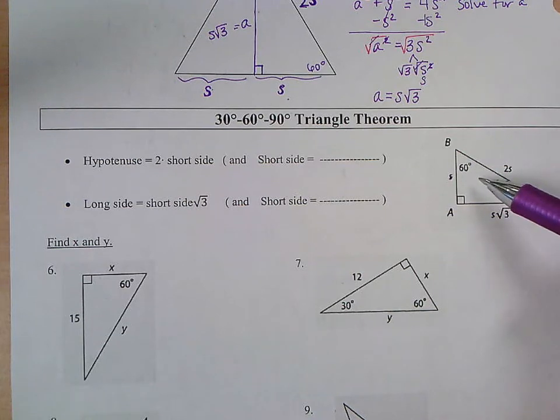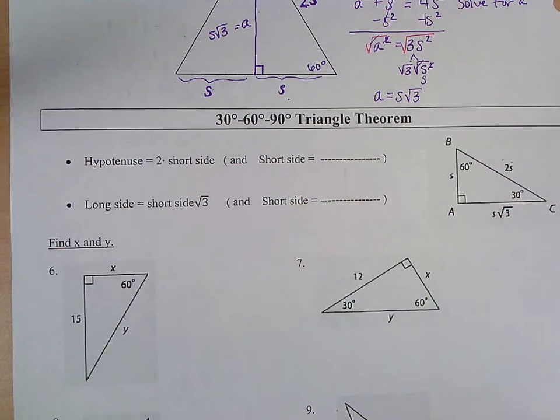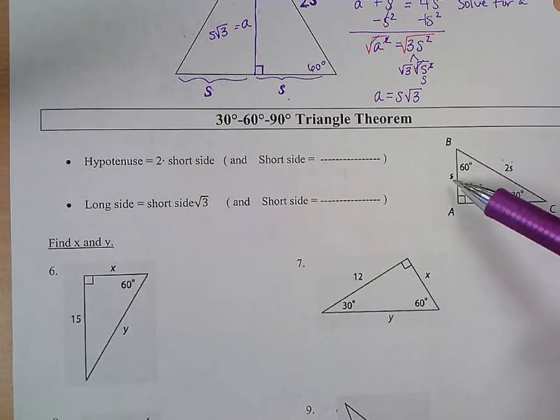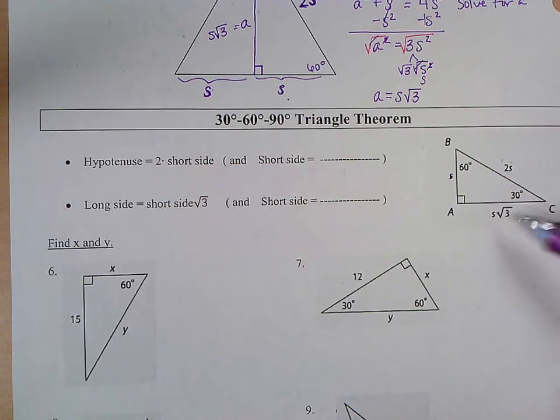And your long leg is S, the short side multiplied by the square root of 3. And the hypotenuse is twice as long as the short side. So if you know how long the short side is, you can use the short side to find the other two sides of the triangle.